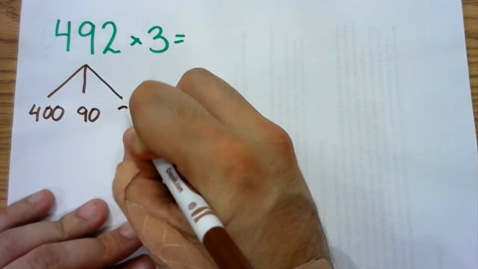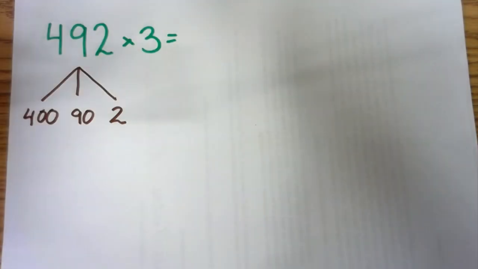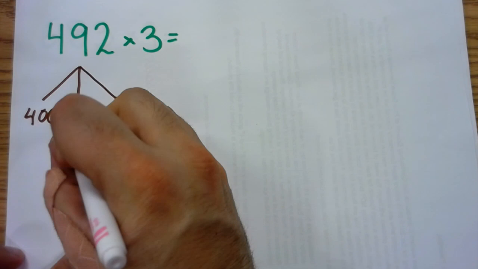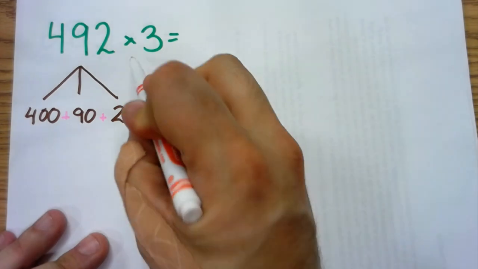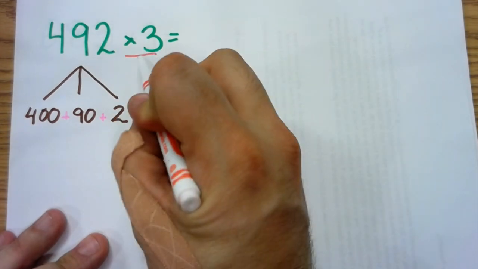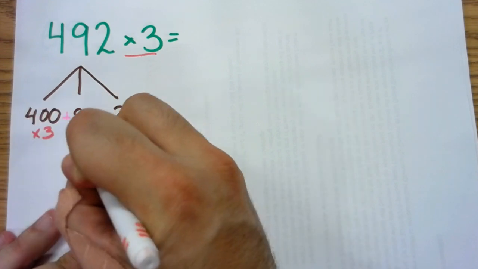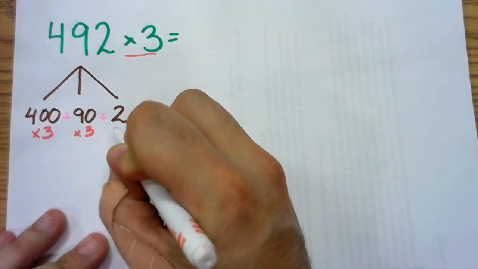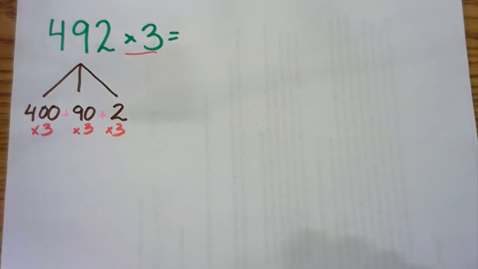400, 90, and 2. And I know that if I wanted to look at that in expanded form, that's 400 plus 90 plus 2 equals 492. Just a good way of checking that over. But again, I still need to make sure that all three of those are subject to the times 3. Then I'm doing 400 times 3, 90 times 3, and 2 times 3. So there are a couple of different options that I have.